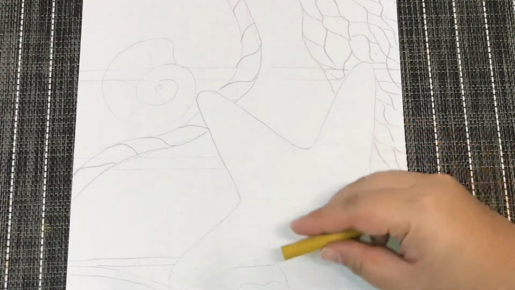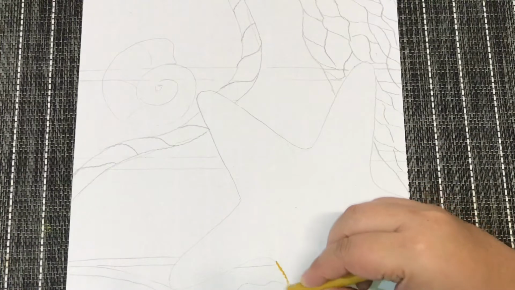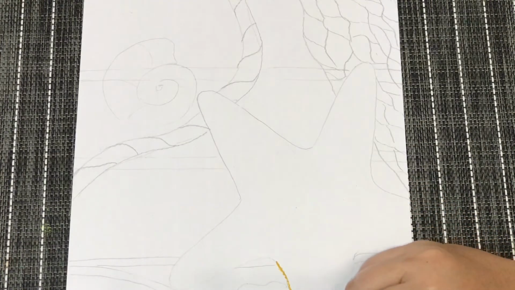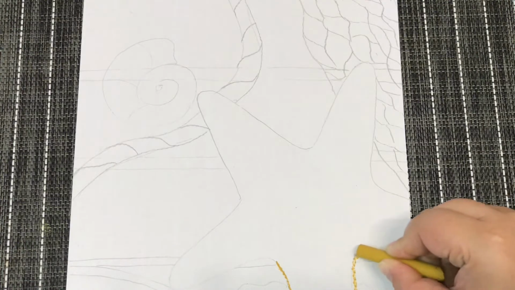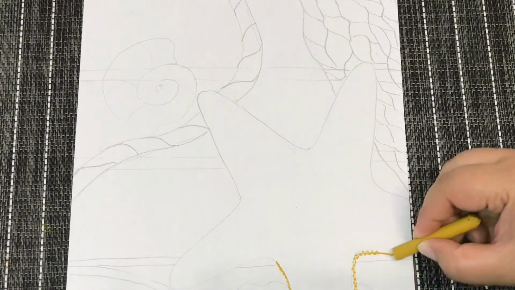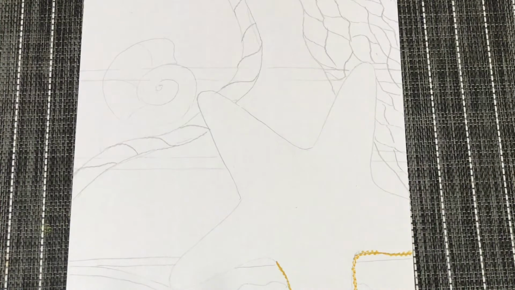Oh, it looks like golden too, so just draw on your starfish, do the lines. And then you can start your painting straight away later on.